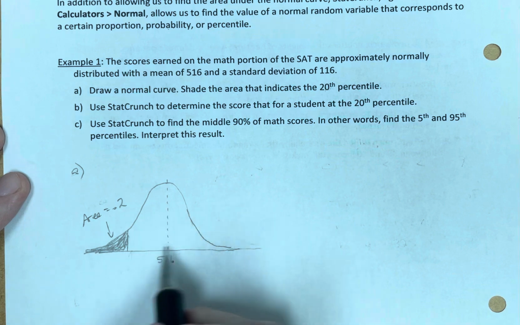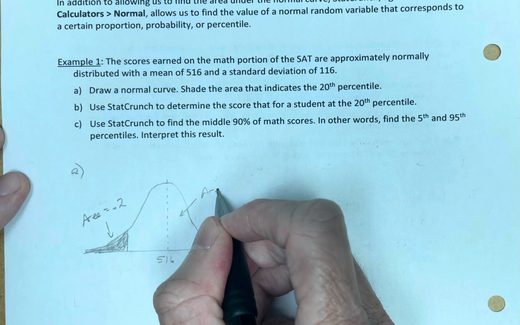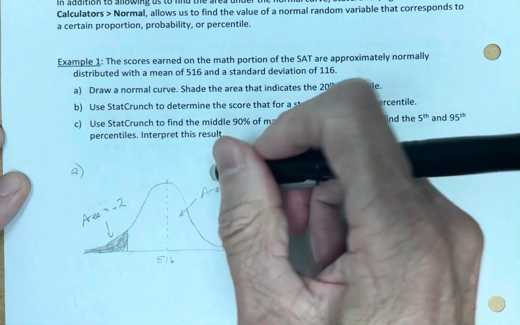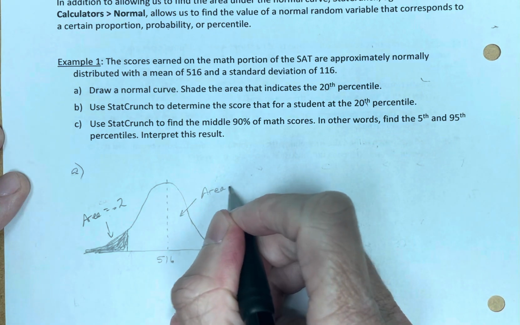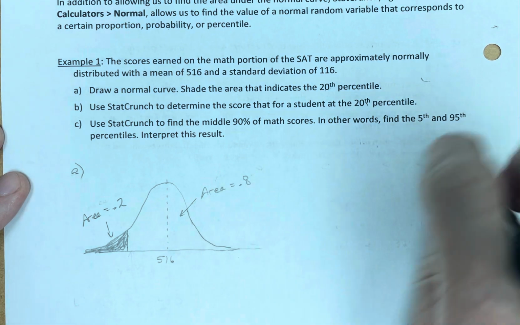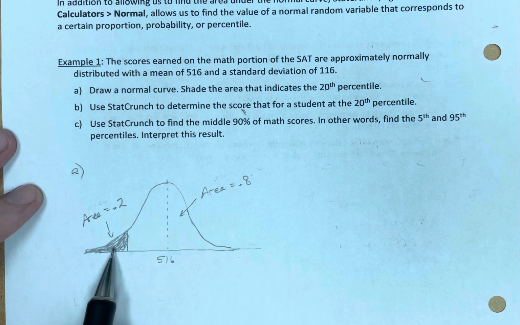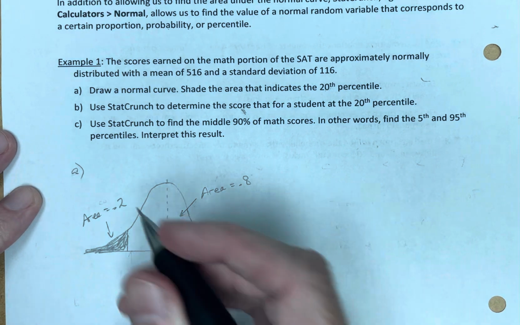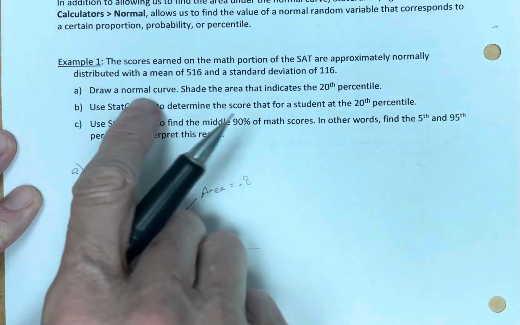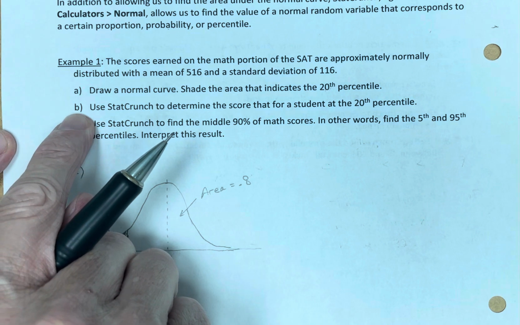Which means all the white area on the right here, we'll just make a note here, this area is equal to 0.8 because the total area is 1. We know that. Everything on the normal curve is 1. So this gives us the area that represents about the 20th percentile, somewhere over here on the left. We've done letter A. Okay, we've shaded that.